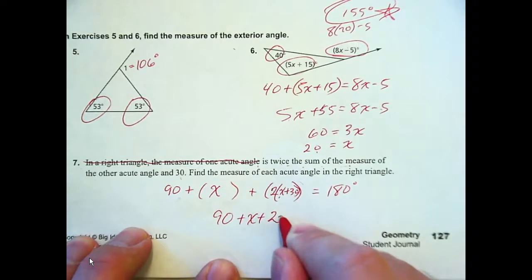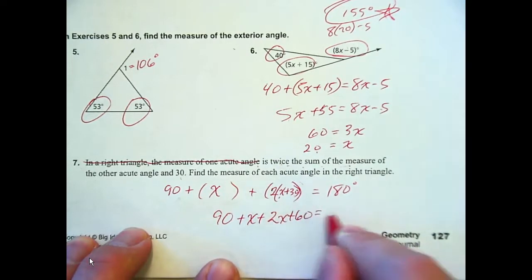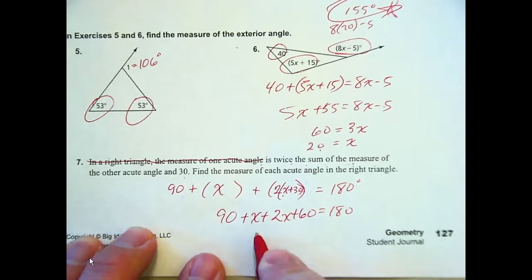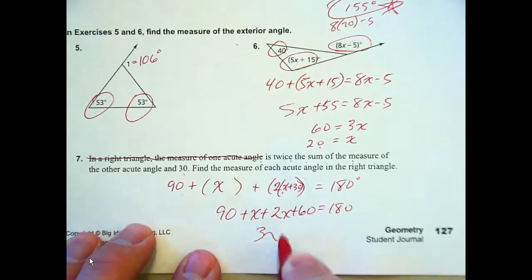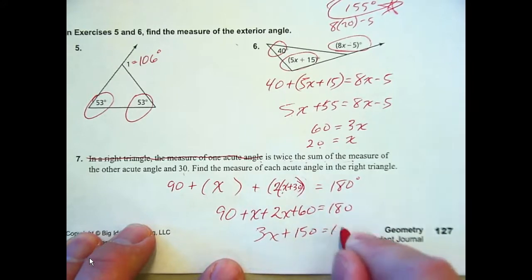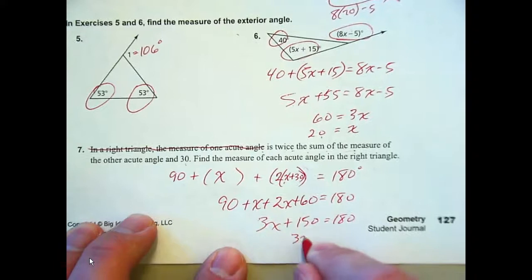Good. Equals 180. Okay, how many x's over here? 3x, how many units? 150 equals 180. What's 3x equal? Equals 30, and x equals 10.